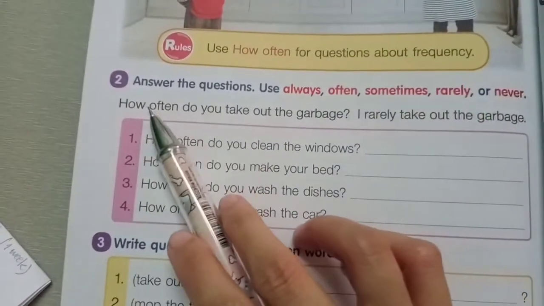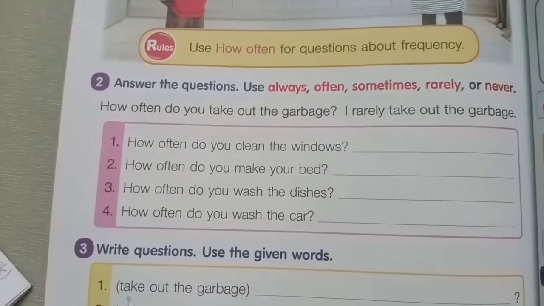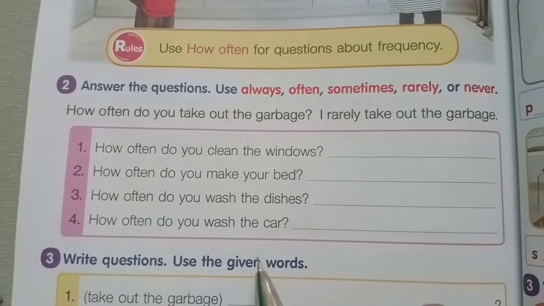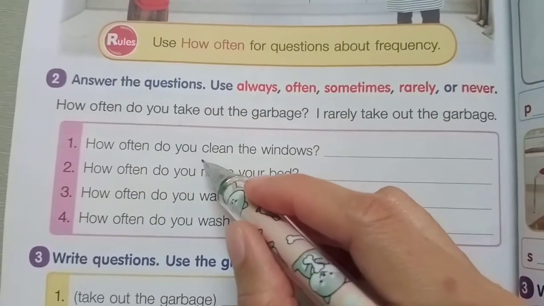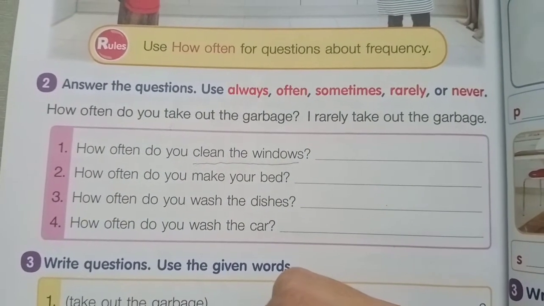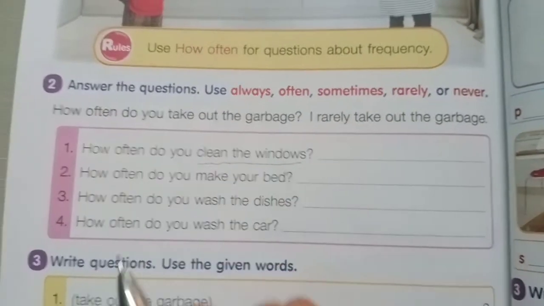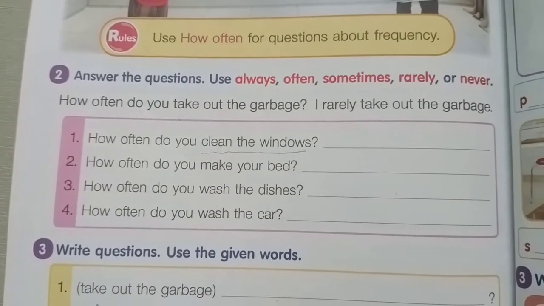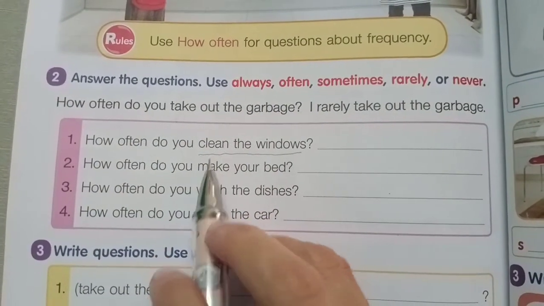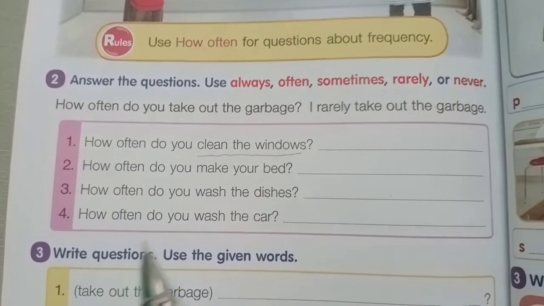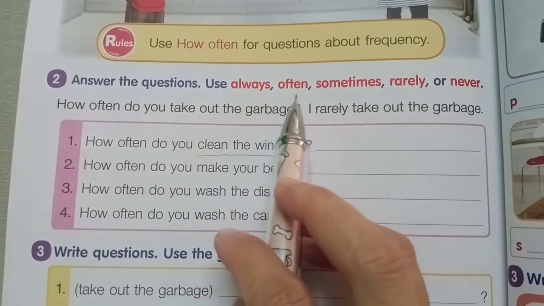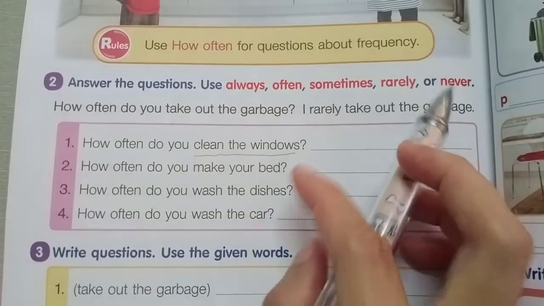So in here, this is what you are going to answer by yourself, because I don't know about your work at home. So here, clean the window. You need to ask yourself, how often do you clean the windows? So you need to ask yourself, oh, my mother told me to do it every Saturday. So that one is rarely. So you have always, often, sometimes, rarely, or never.